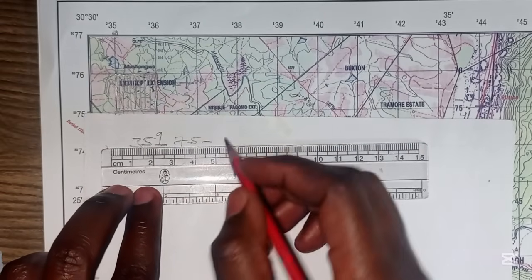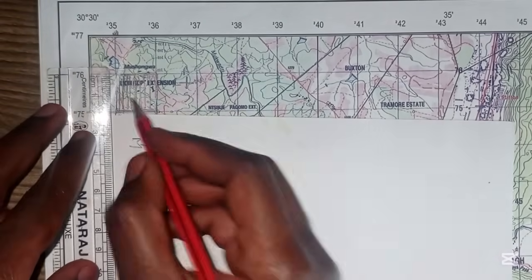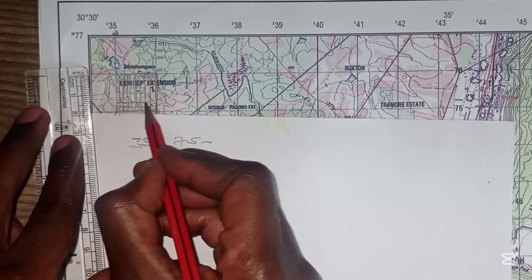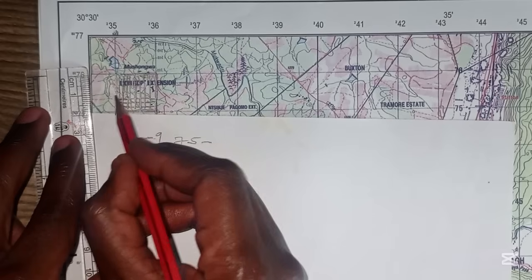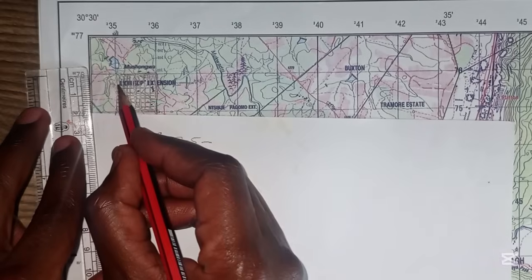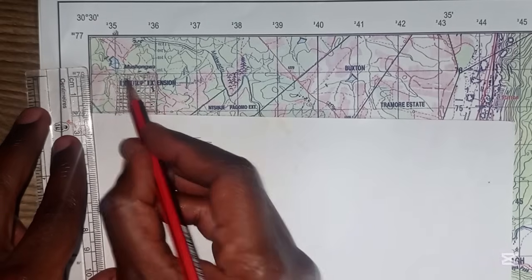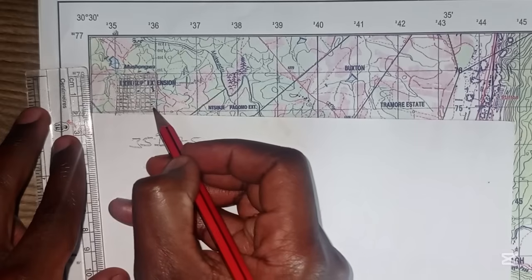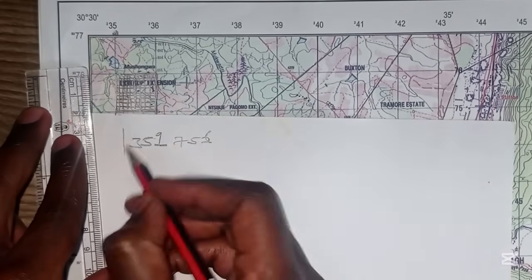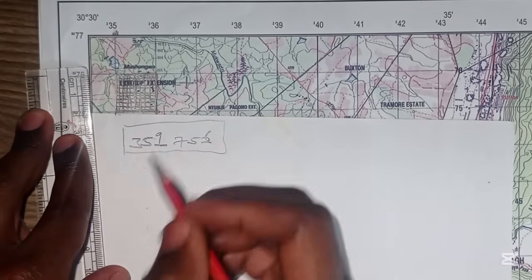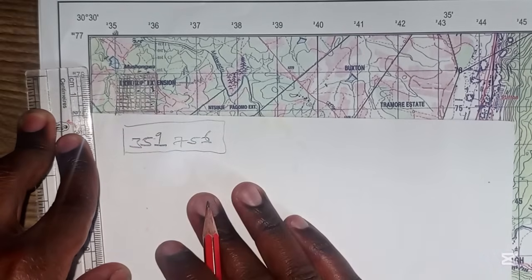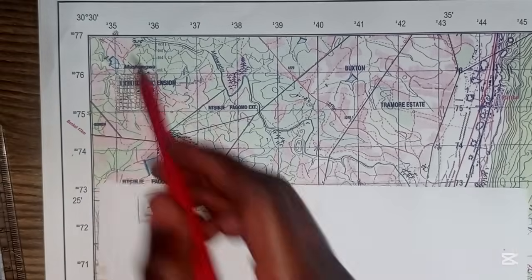Then you go to the northings and do the same thing. You divide this into 10 equal parts, and count 1, 2, 3, 4, 5, 6. You write your 6 there. So this is the 6-figure grid reference. Just to remind you, the number one rule when you're finding the 6-figure grid reference is to always start by writing the easting.